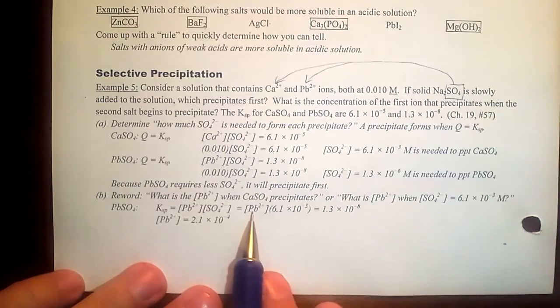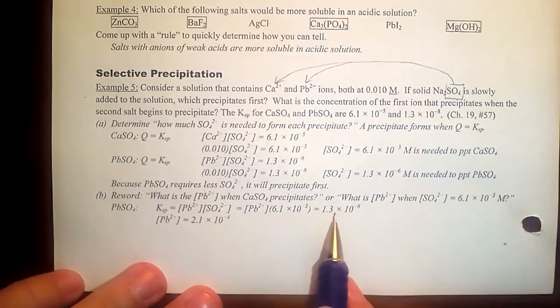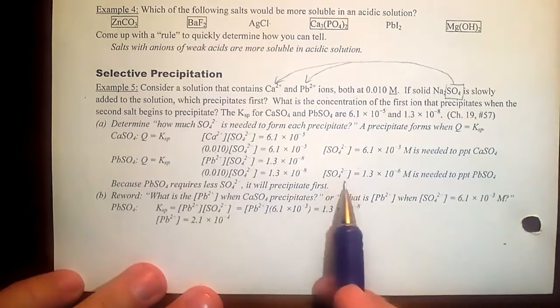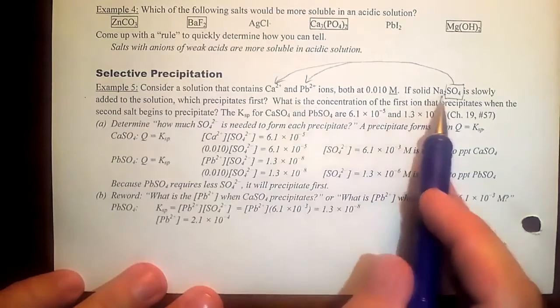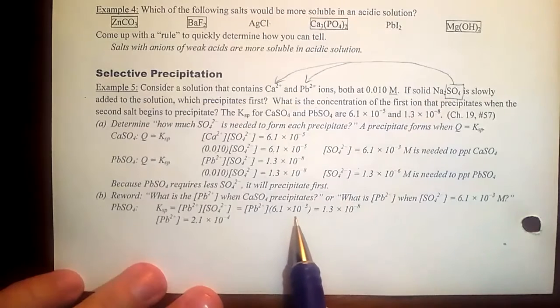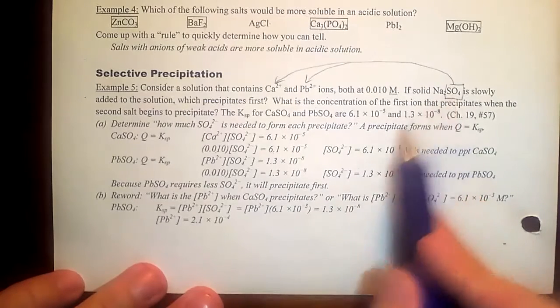And what would the lead ion concentration be at that point? Because I know that K must be true, K must be maintained, unless you're going to put in less than the required amounts of ion to reach K, but we know we've already exceeded that. We're already pushing way past that, because this already started precipitating and we kept dosing it with sulfate ion. So it can't be true that we're not exceeding K. We're exceeding it every time we drip in more of this.